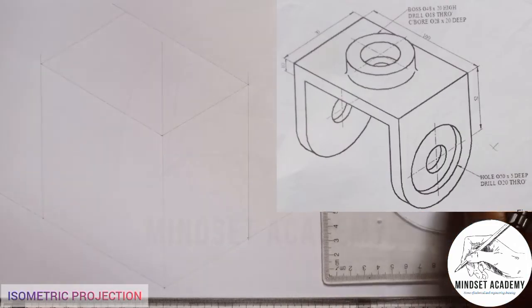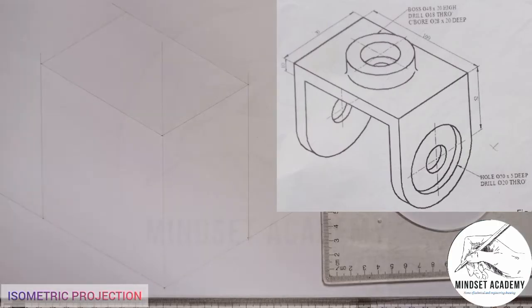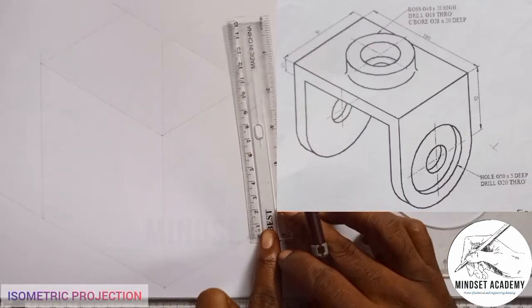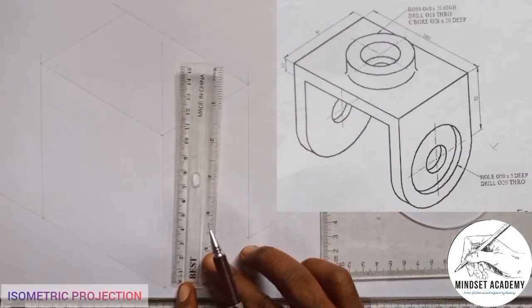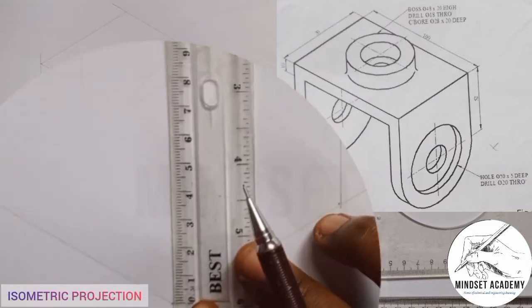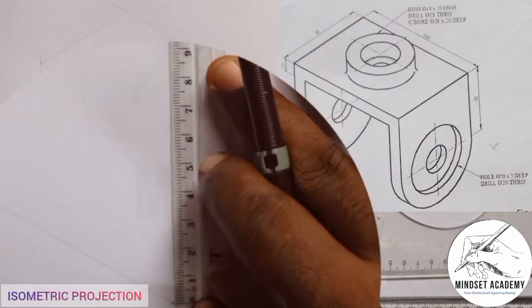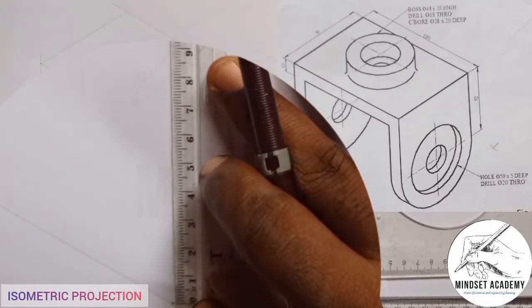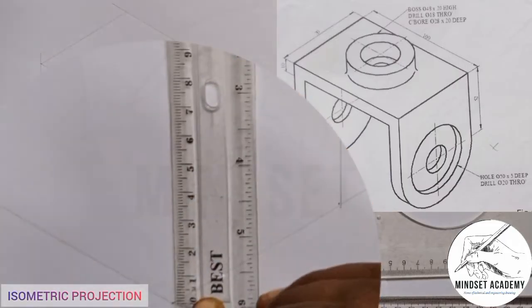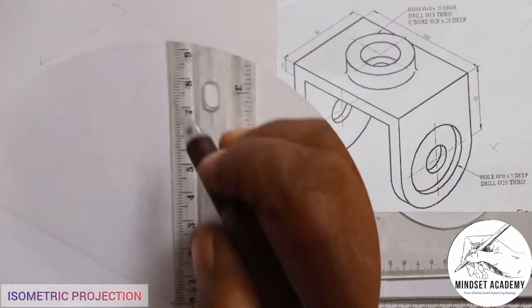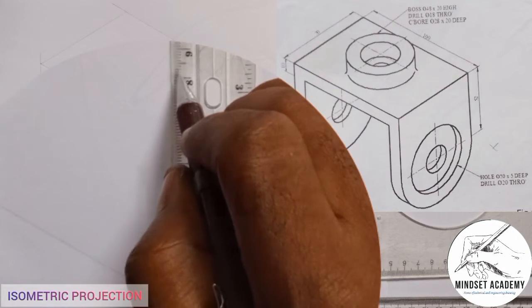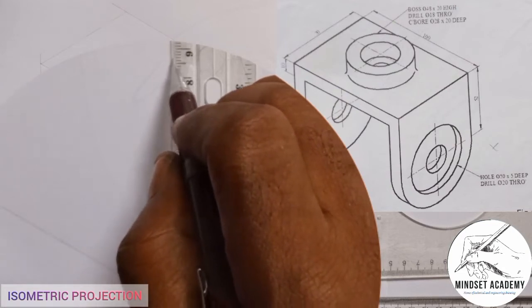Or better still, I'll remove the 35 plus 52, which is 87. So let me remove the 87 first from the base here, to make it easier. From this base, any one of them you want to choose, I'm going to remove the 87. So this is 0, this is 80, and this is 85, 86, 87 here.